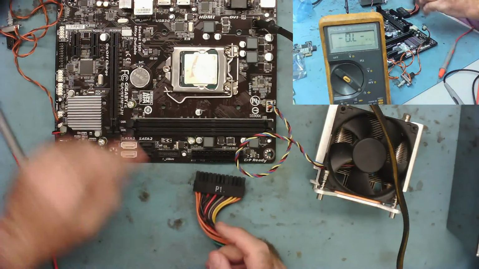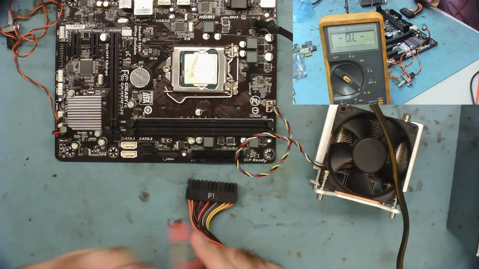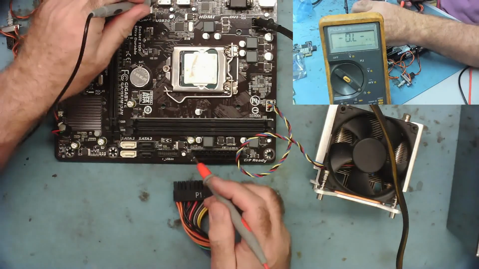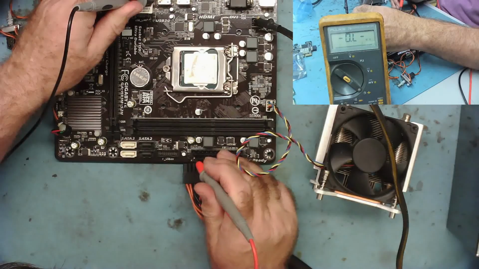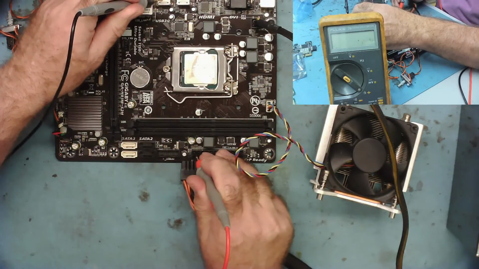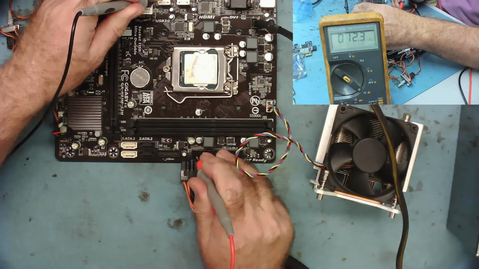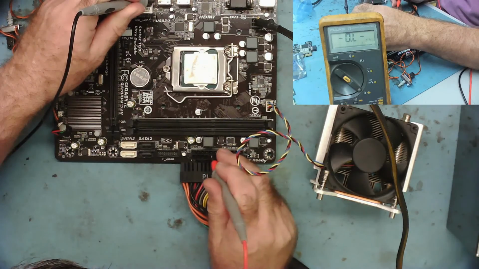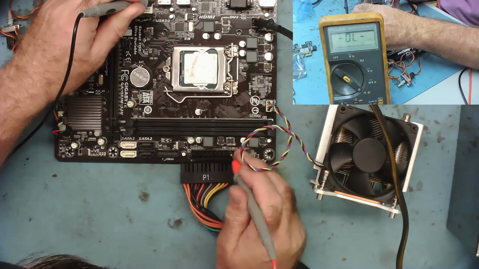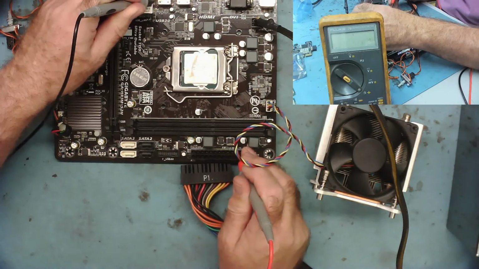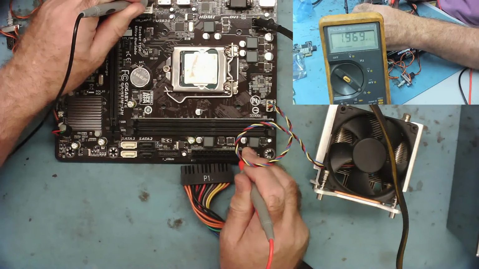I've just gone to ohms range, and I just want to have a look. So I'll just find the ground point on the board. The first two are 3.3, and they're reading 12 ohms. Fourth one in is one of the 5s, 2.1 kilo ohms. And the second one in from this end is 12. What's that reading?